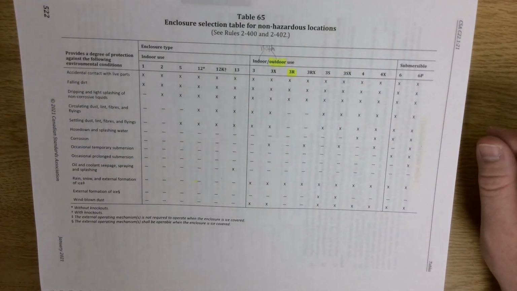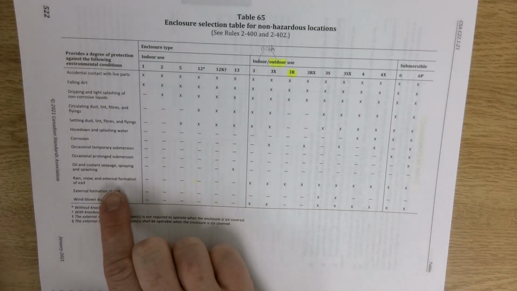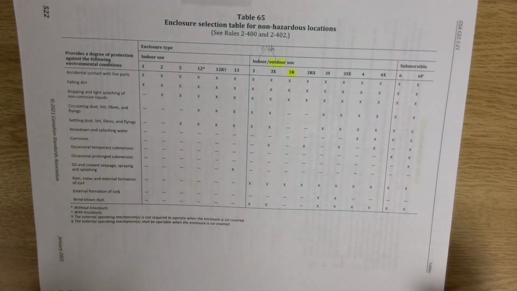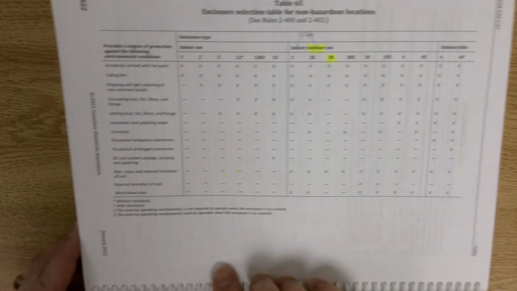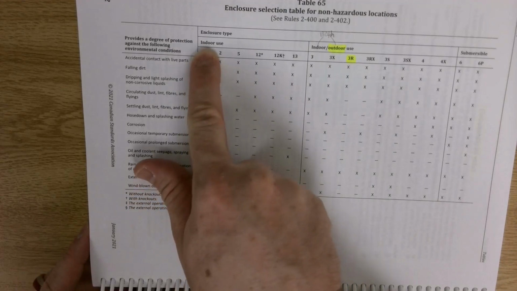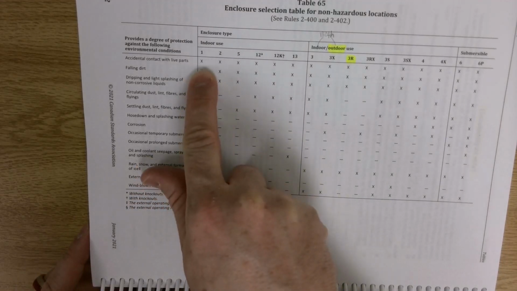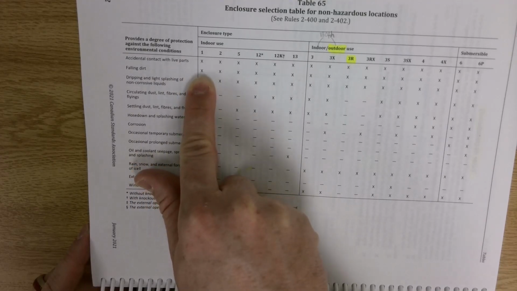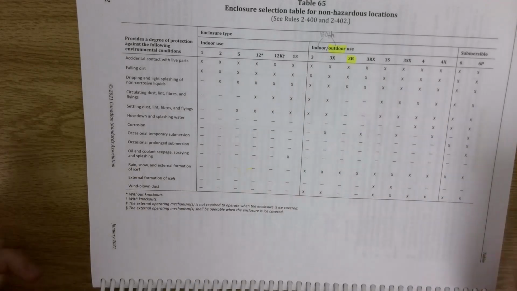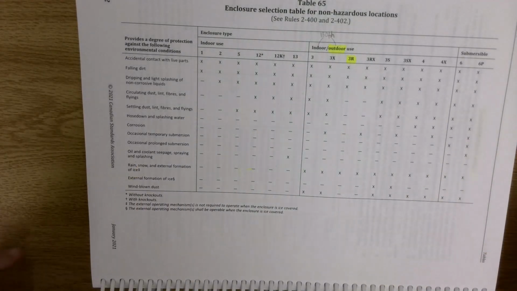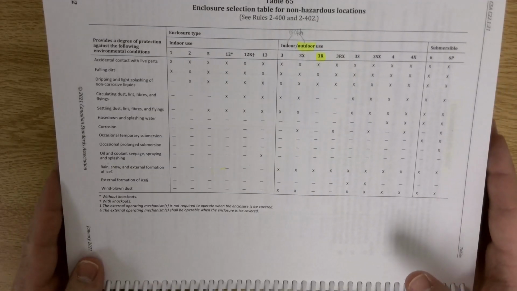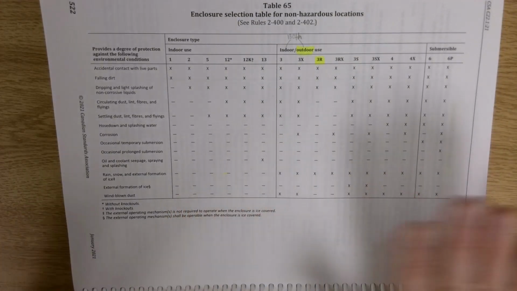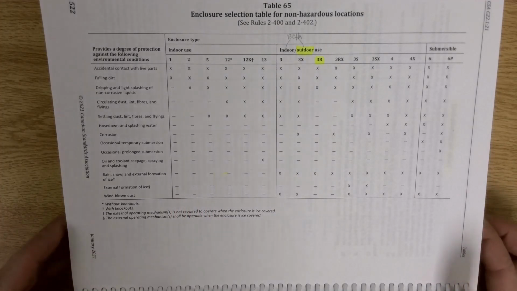So table 65 has more specific things because, as you noticed in the rule, it said ordinary locations. Well, what the heck are they calling ordinary? So type 1, indoor use, accidental contact with live parts. Yep, you can use a type 1, or falling dirt. So an ordinary location would just have falling dirt according to rule 2400 and this table. That's what they're calling an ordinary location.